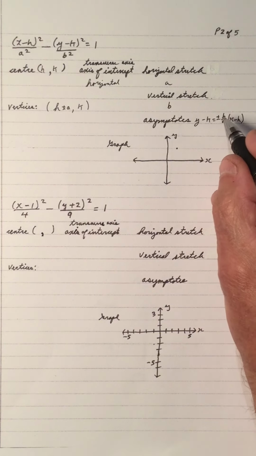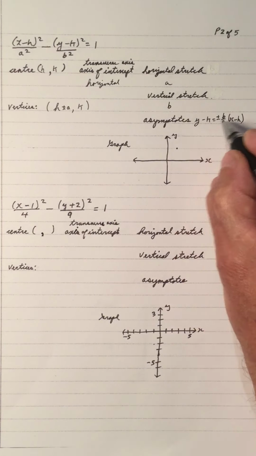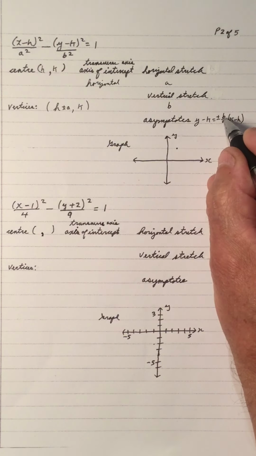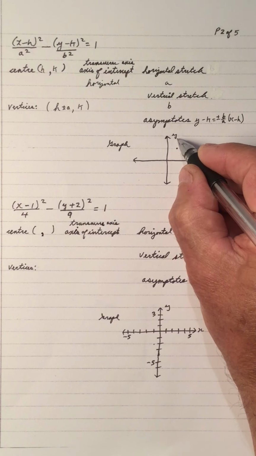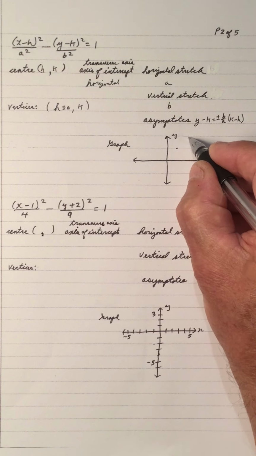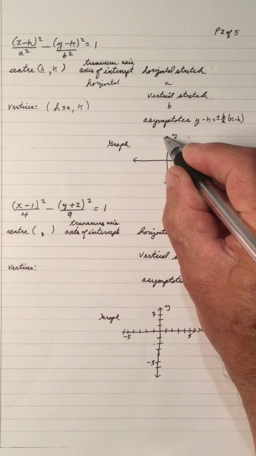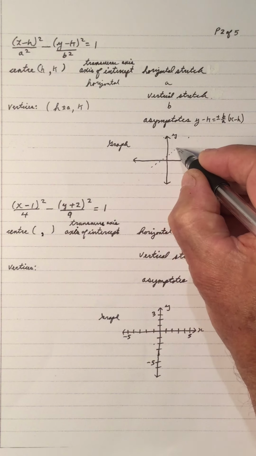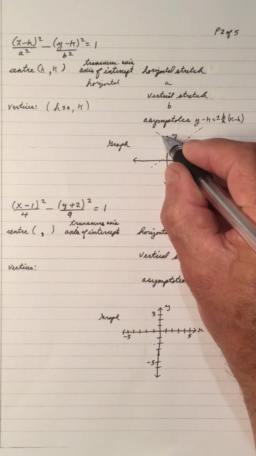For the asymptotes, we take the center, h and k, and the slope is b over a, so we rise b, run a. We rise b and go this way. When we graph, we always draw the asymptotes first.